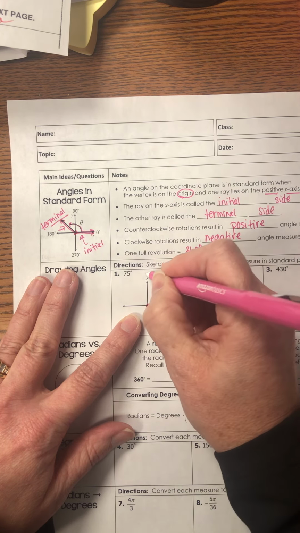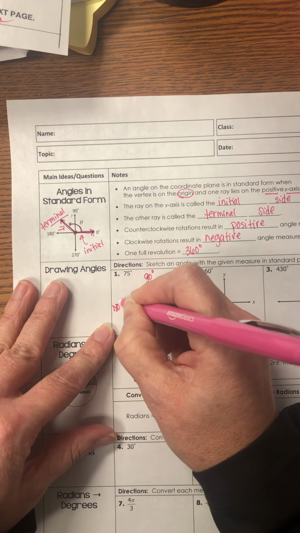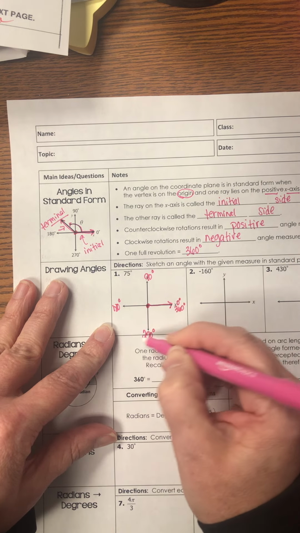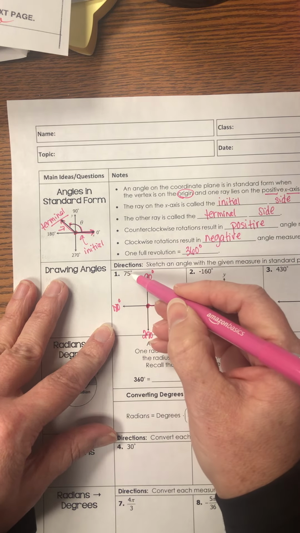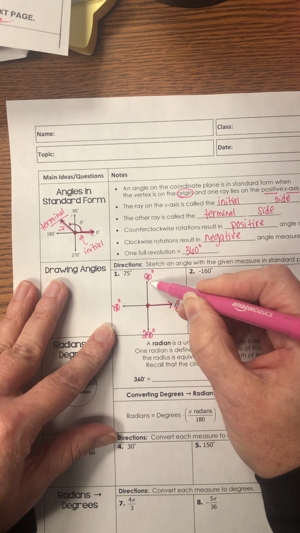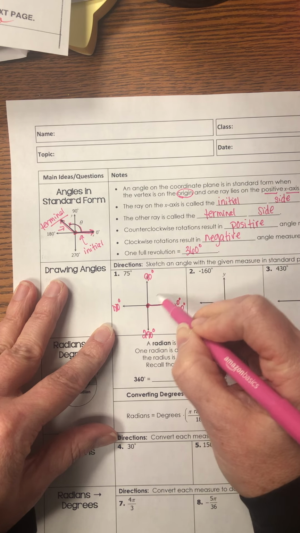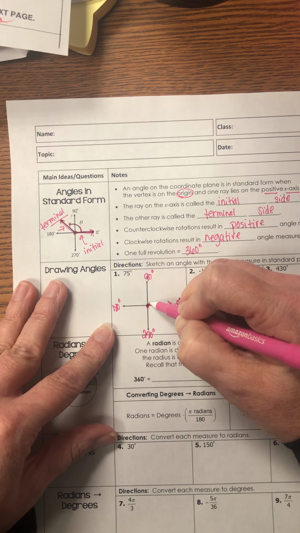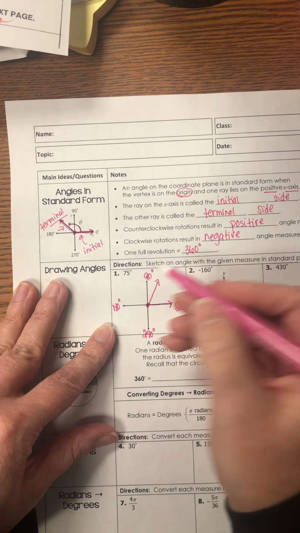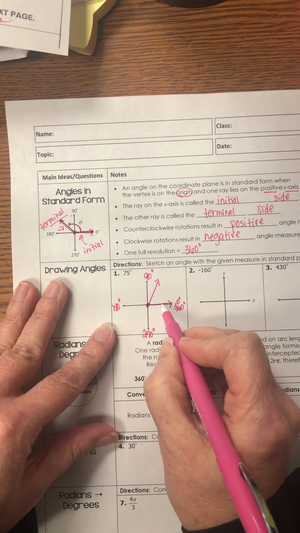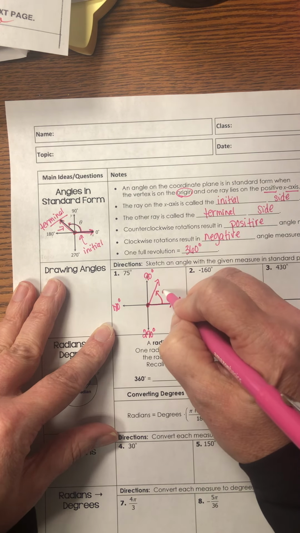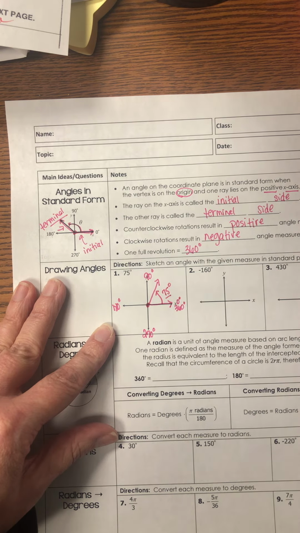Now think about what you've got here. You've got 0 degrees, 90 degrees, 180 degrees, 270 degrees, and 360 degrees. That's your complete revolution. If you have a 75-degree angle, you're going to be in the first quadrant right here, between 0 and 90 degrees. Halfway between 0 and 90 is 45. So my 75-degree angle should be approximately here. Now, since it is a positive angle measure, you're going to start at the positive x-axis and you're going to arrow up to the terminal side. And this is your 75-degree angle.